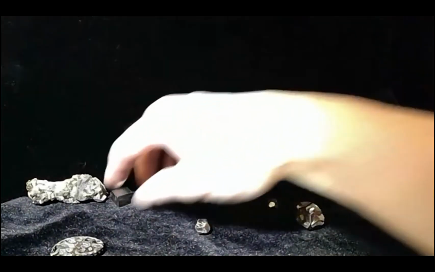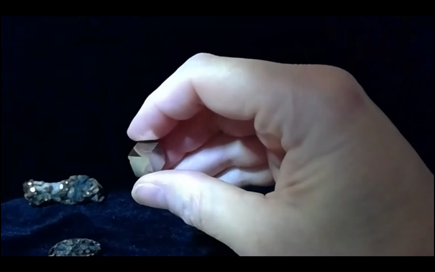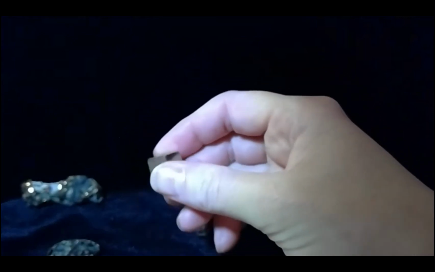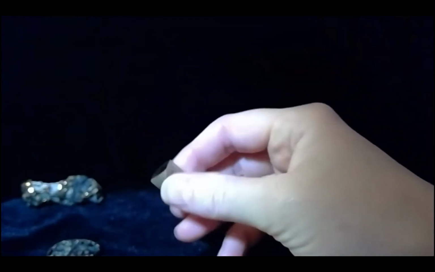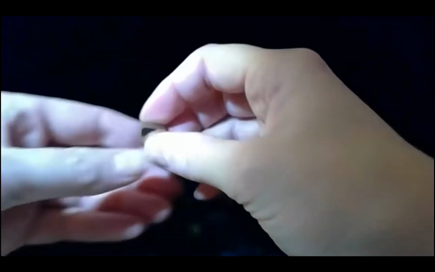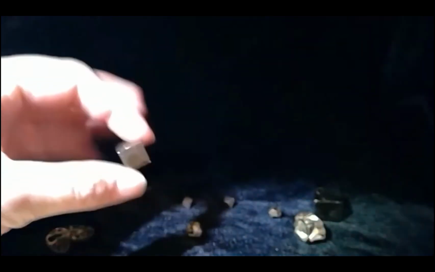And here are some samples of pyrite that I have collected. So pyrite is amazing because it grows when it's uninhibited, when it can grow into whatever space is available. It can grow into perfect cubes. I'm going to switch hands here. It can grow into perfect cubes. And this is how it grows.